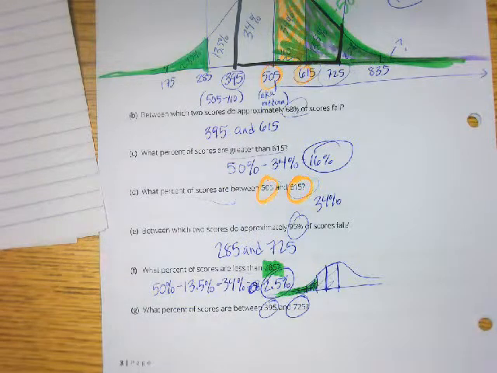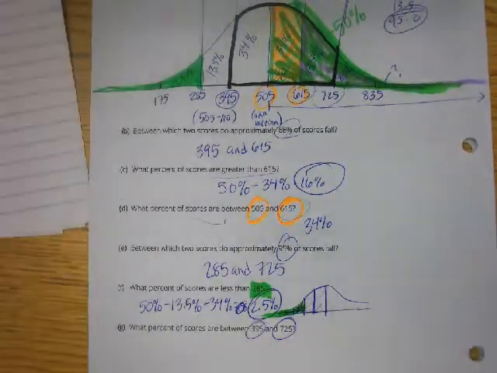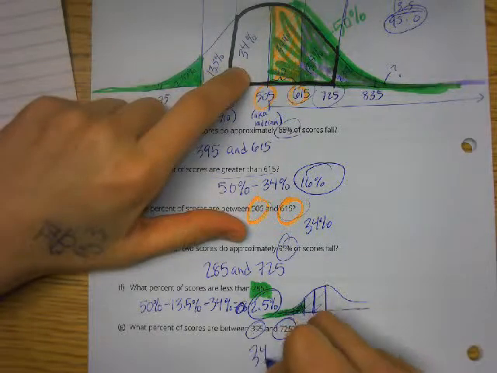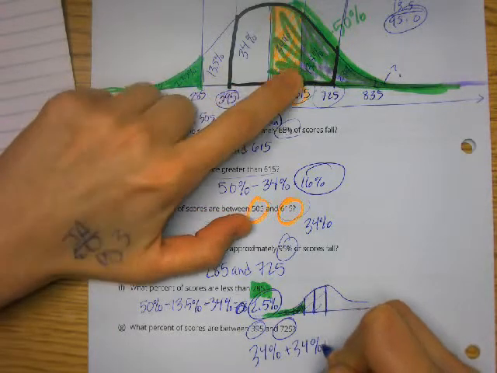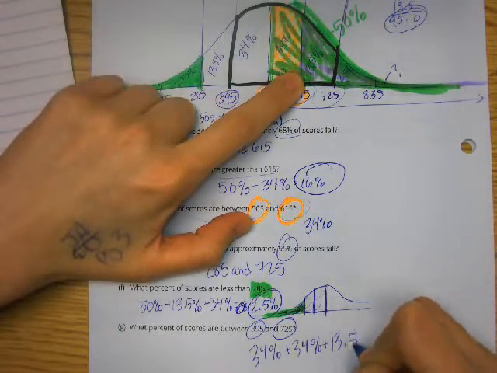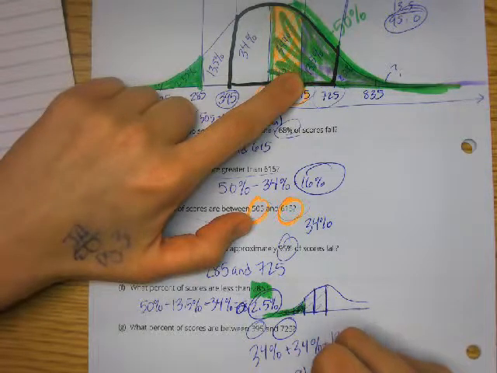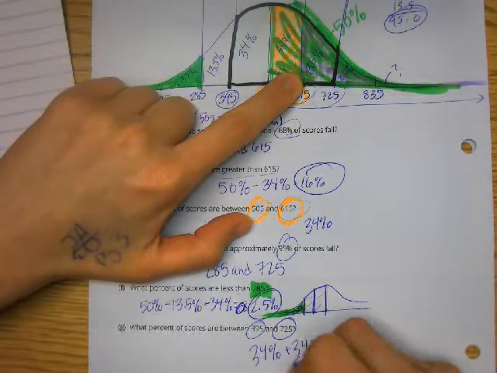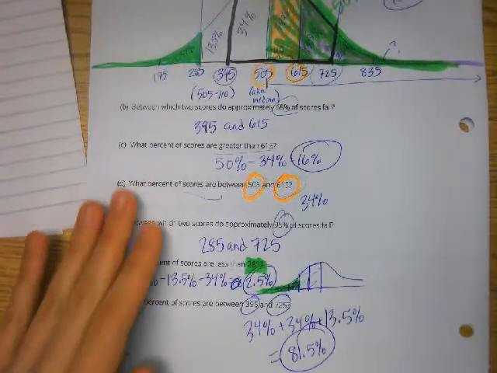All of those pieces right there. 395 to 725. So we're going to have 34% plus 34% plus 13.5%. And that gives you 81.5%. Okay? 81.5%.